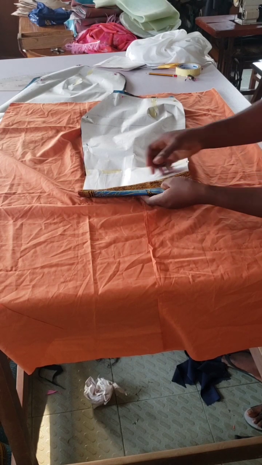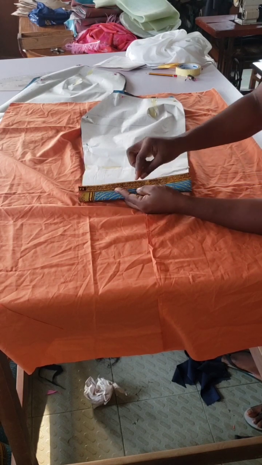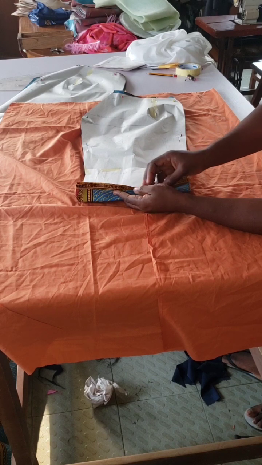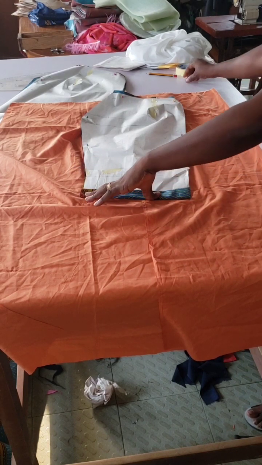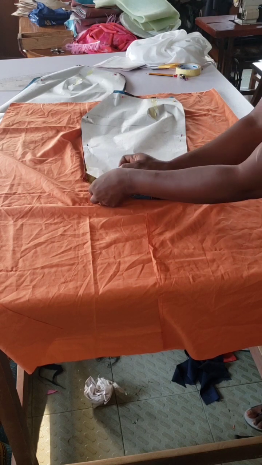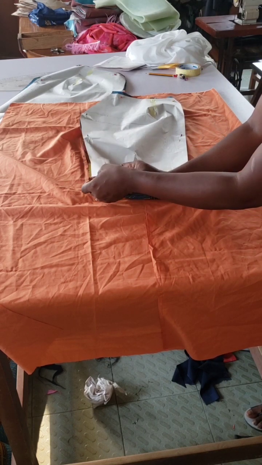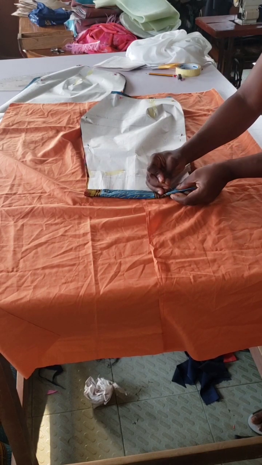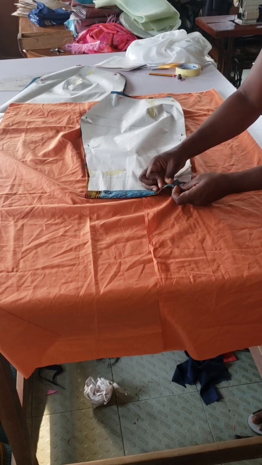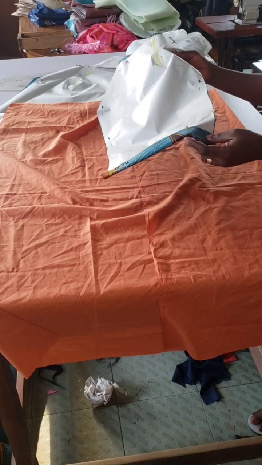Hope you can see me. See, we're not going to fold it completely here, we leave half-inch. So it's on that half-inch that we now fold, and then you can pin down too. This is the size of the lining we are cutting.